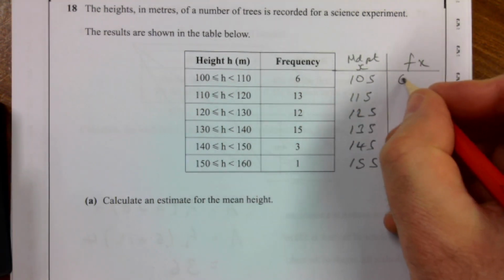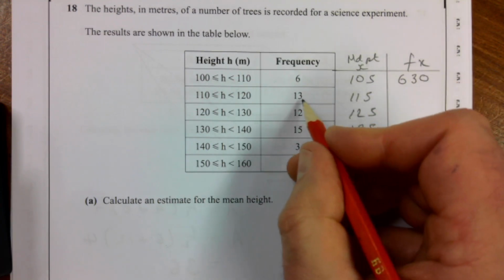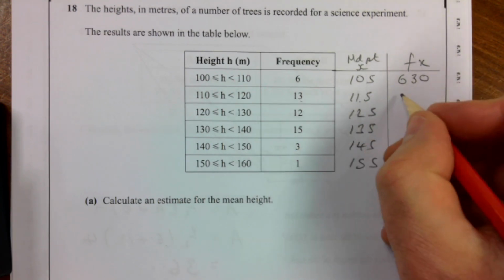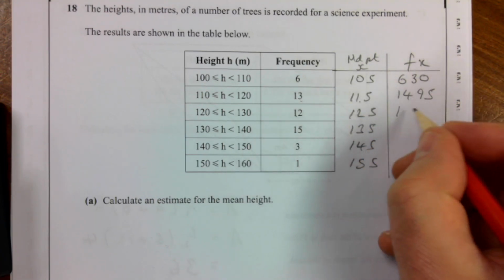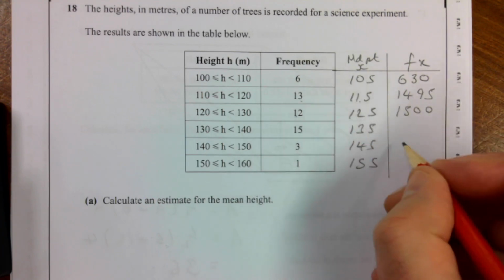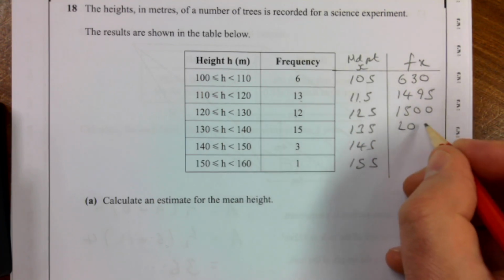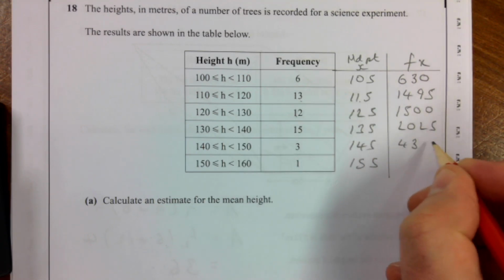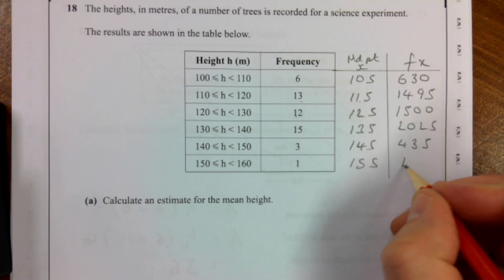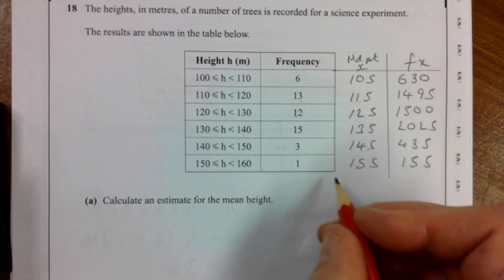6 times 105 is 630. Again, just in your calculator, 13 times 115 is 1495. 12 times 125 is 1500. 15 times 135 is 2025. 3 times 145 is 435. And 1 times 155 is, of course, 155.